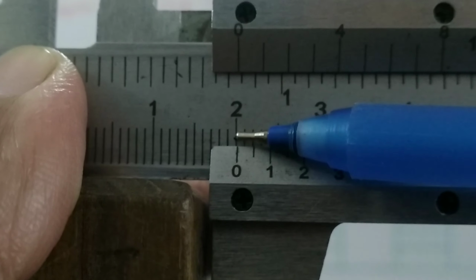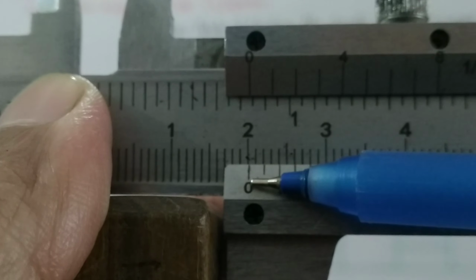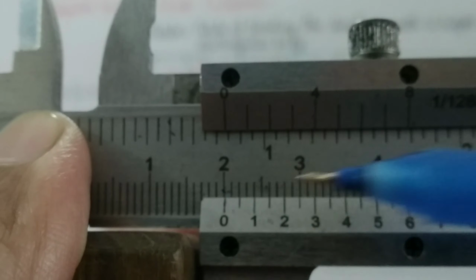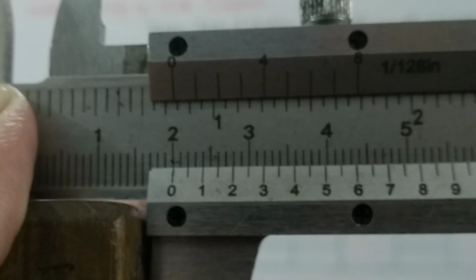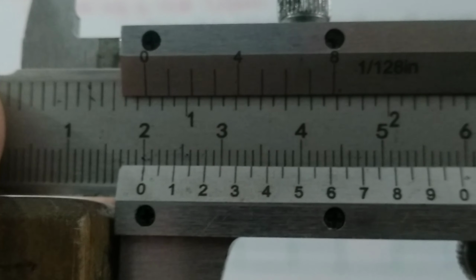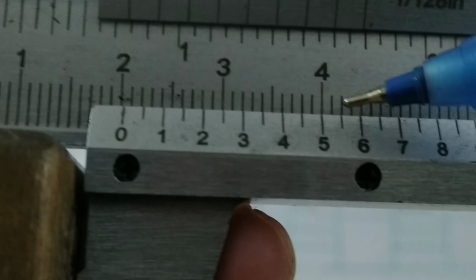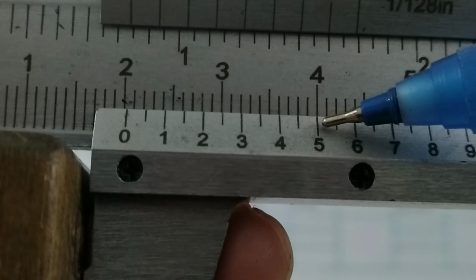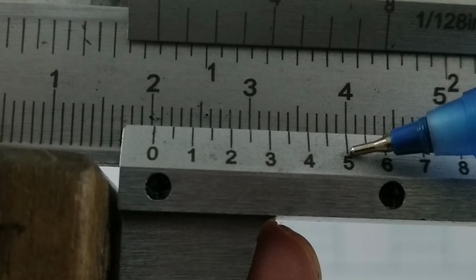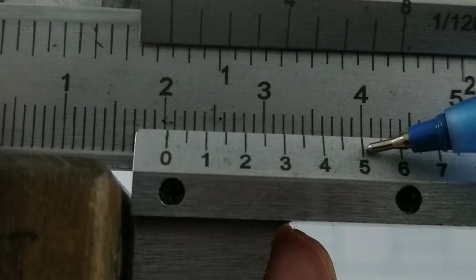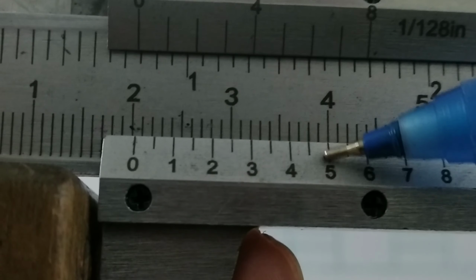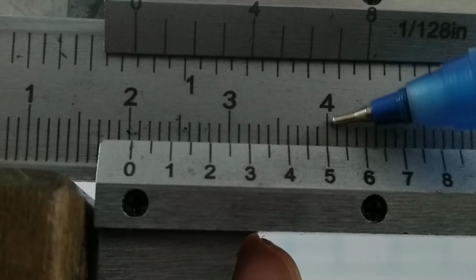The vernier coincidence is, we have to be careful, 5, because division 5 of the vernier scale is making a straight line with the main scale's division.